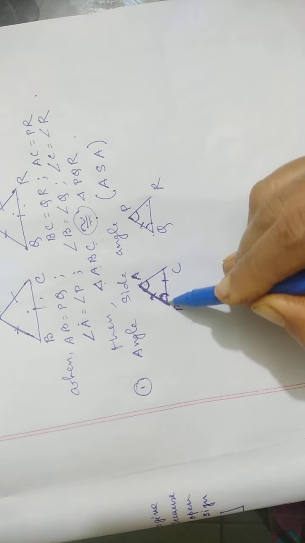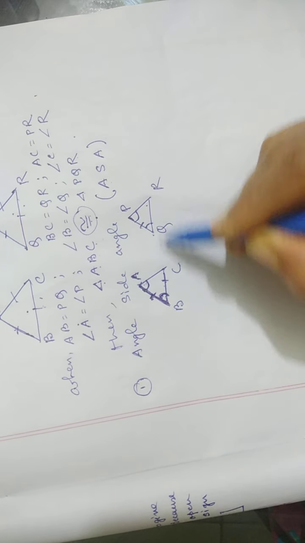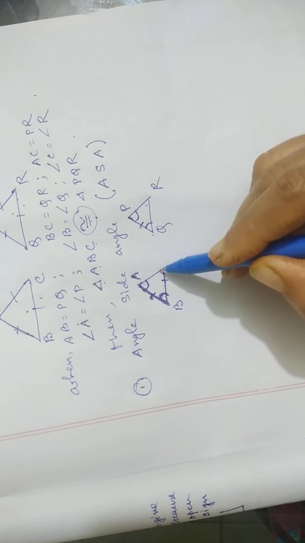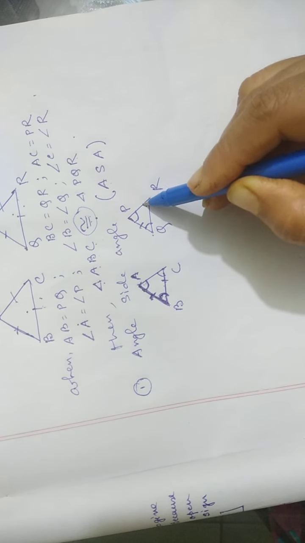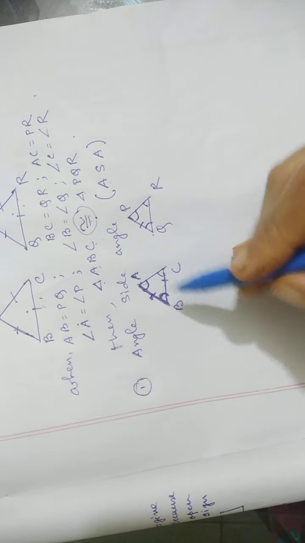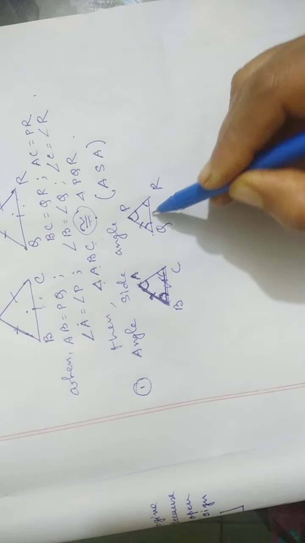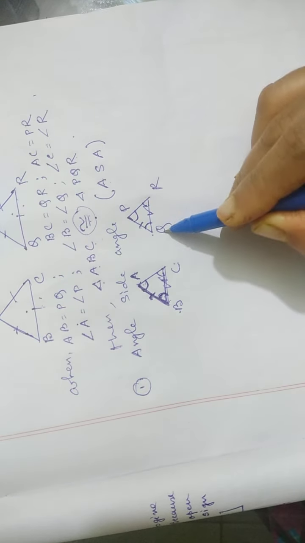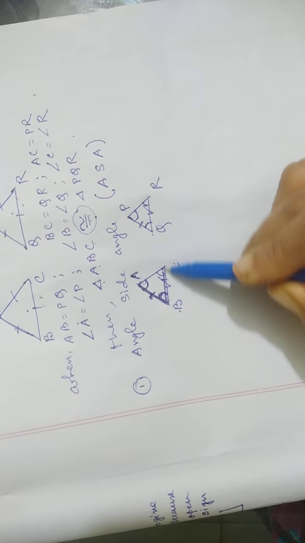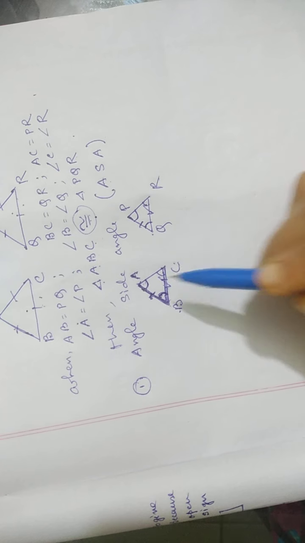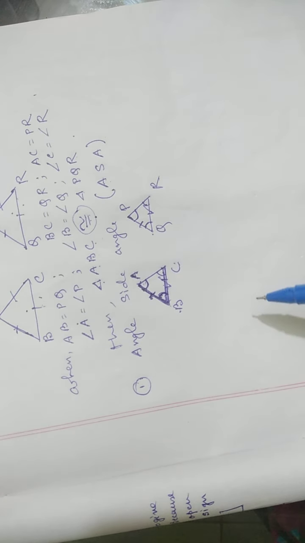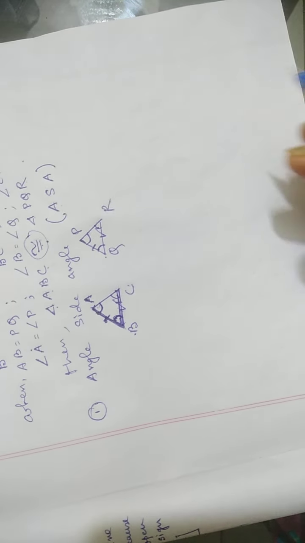Okay. If angle B equal to angle Q and angle C equal to angle R, then this side should be equal, BC and QR. Here also you see this line segment, the two angles at both sides of this line segment are equal. Then only you can say these two triangles are congruent to each other.